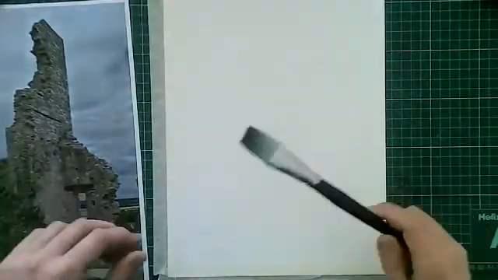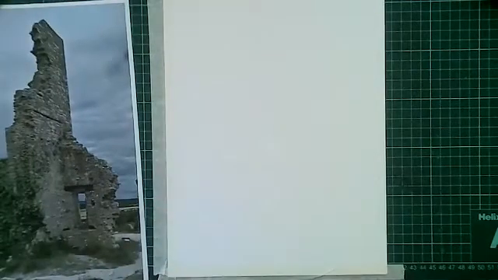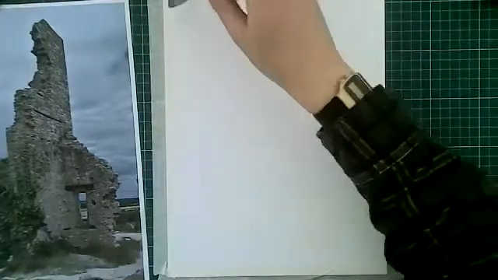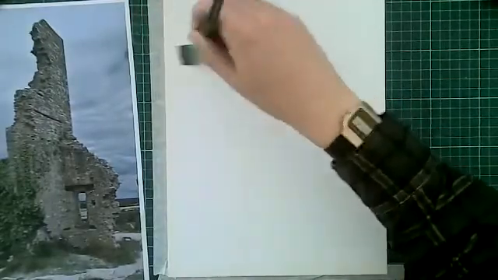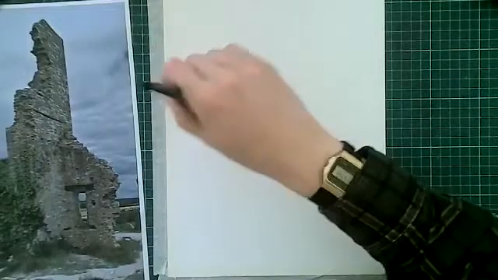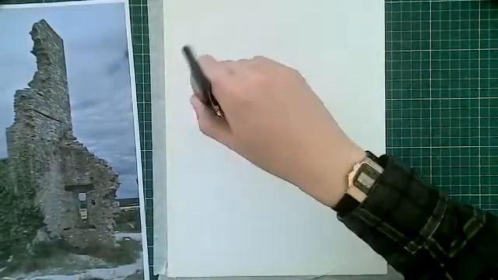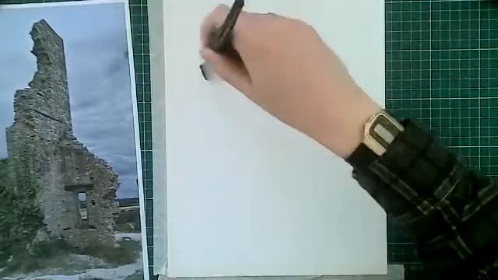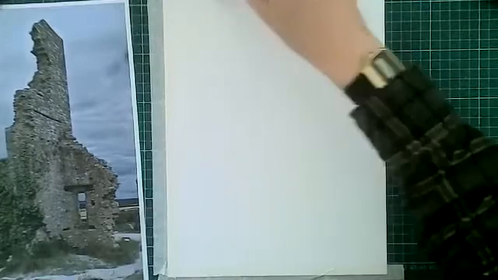So, decorator's brush in hand, I'm just going to wake that up with some water. And then you'll remember from our wet-on-wet, we just want to paint our paper with water. We don't want there to be a film. We don't want a visible film of droplets clinging to our paper. We want the grain of the paper to still be visible when we look at it, visible beneath the water.